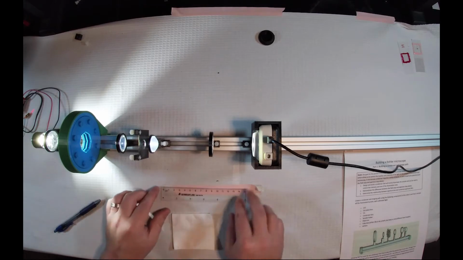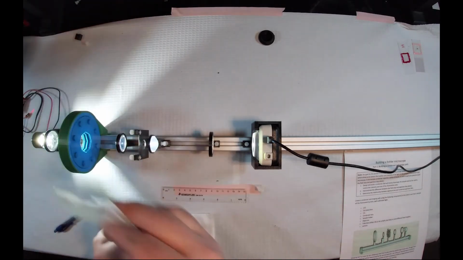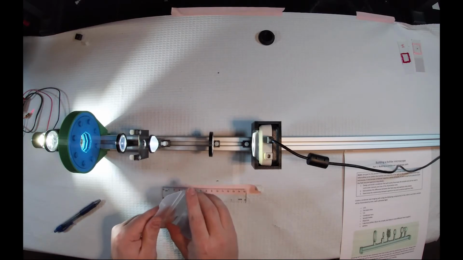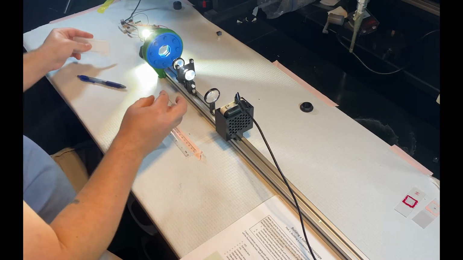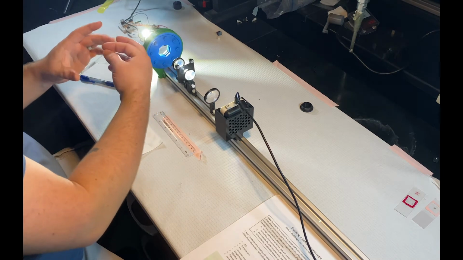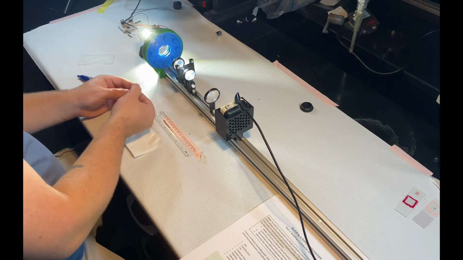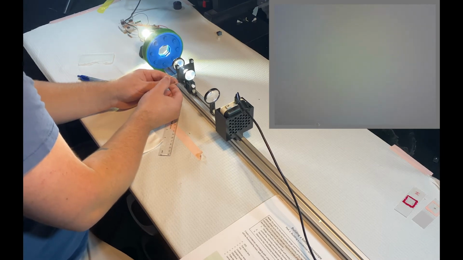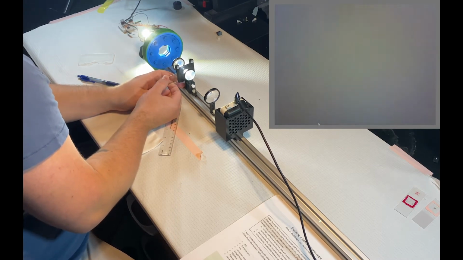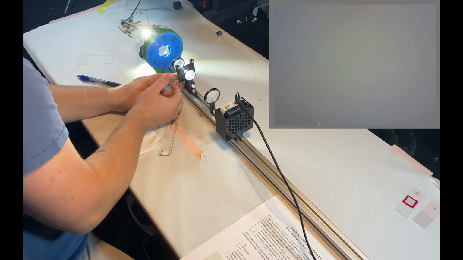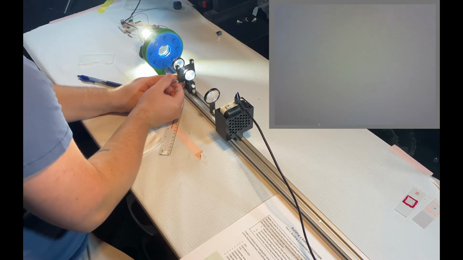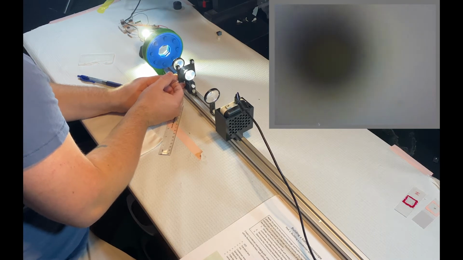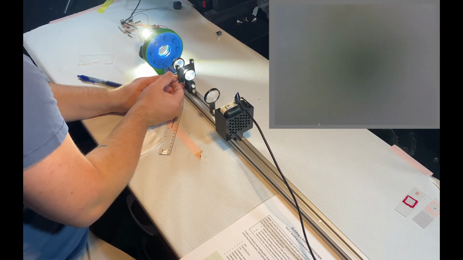I'm not going to be using the ruler today. I'm going to be using this calibration slide that we used in the last lab. Not for any sort of calibration because we should know what the magnification is, just to get a nice sharp image in our focal plane. So I'm just going to slide that in there and just going to be sort of looking for where anything starts to appear in my field of view. And I'm starting to see something there.